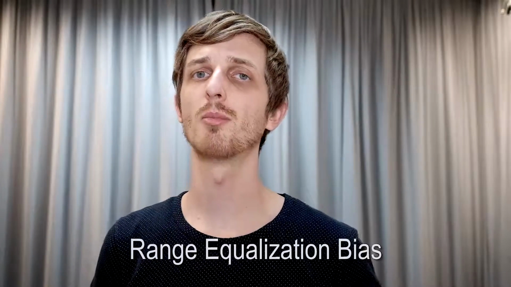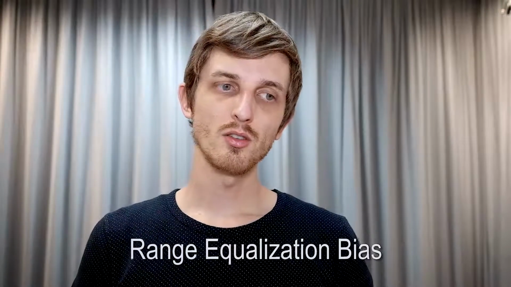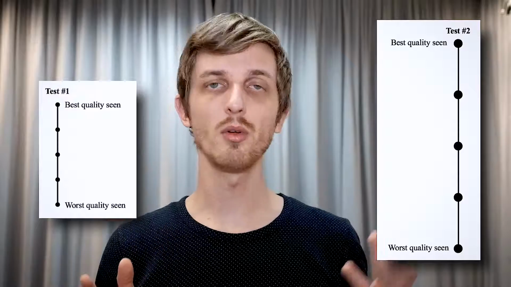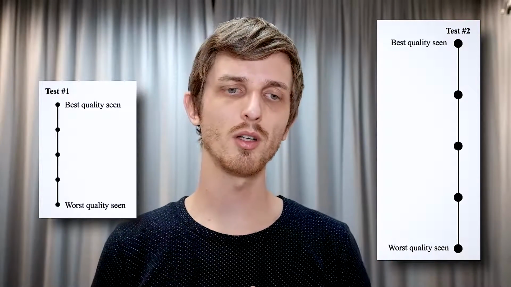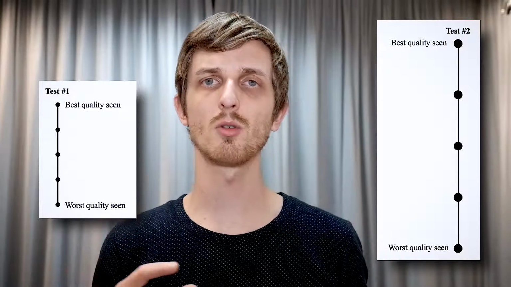Lastly, a very important bias is the range equalization bias. Here, subjects tend to make use of the entire rating scale, irrespective of the actual range of quality that they saw in the test. Now, let's look at this figure to help you understand. We have two tests, both with similar content, but a little bit of different range of quality.